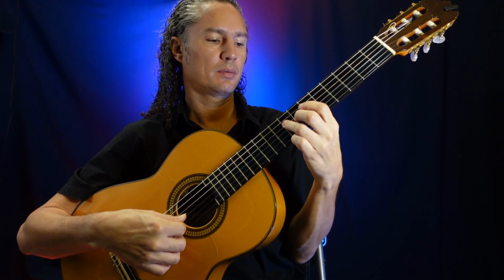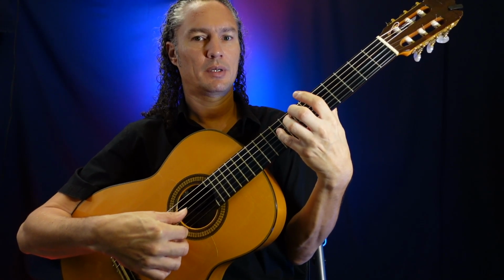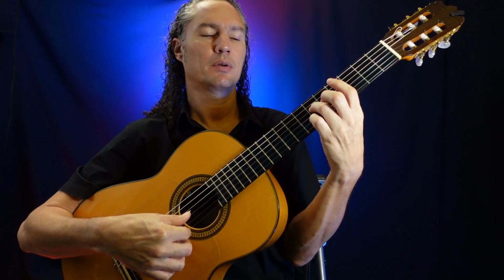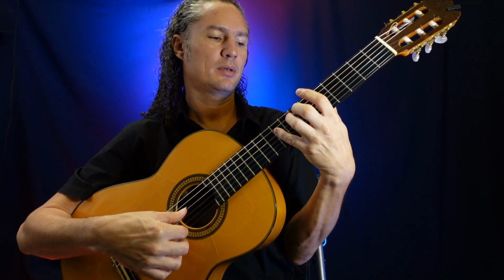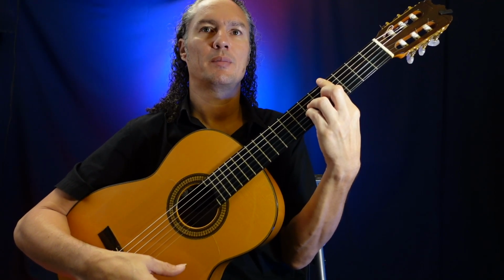So I'm going from the 9th fret here on the D string to the 6th fret on the D string, going from the pinky to the ring finger here in order to put this chord down right immediately after that, right?